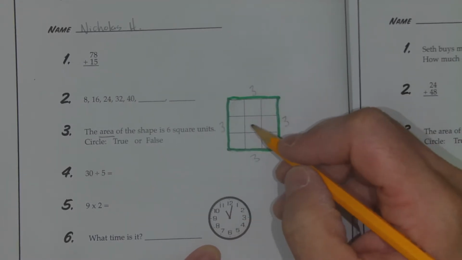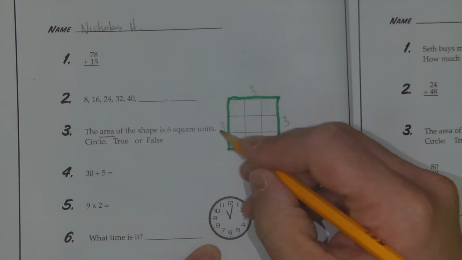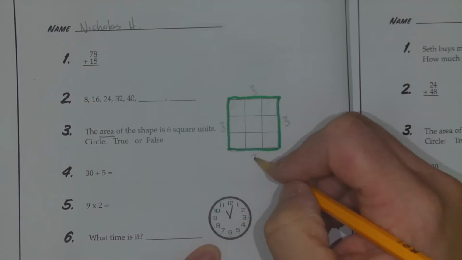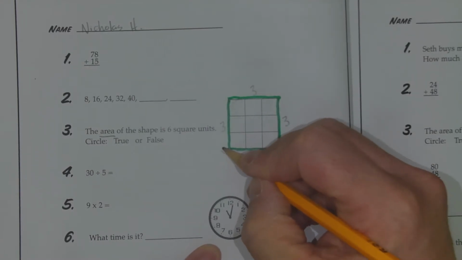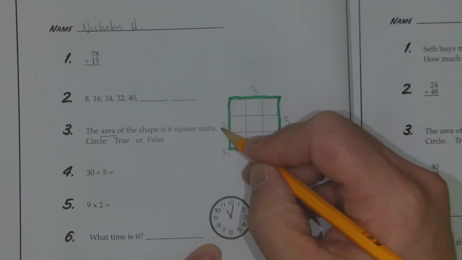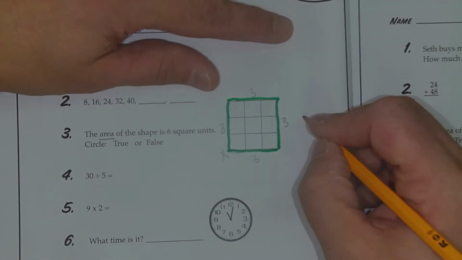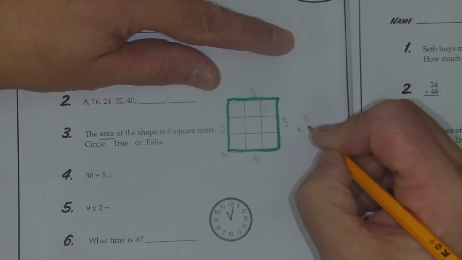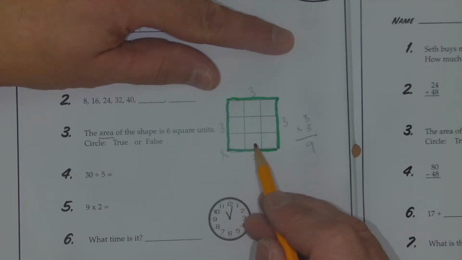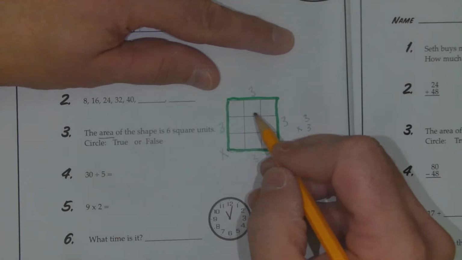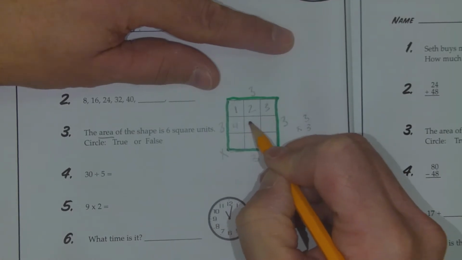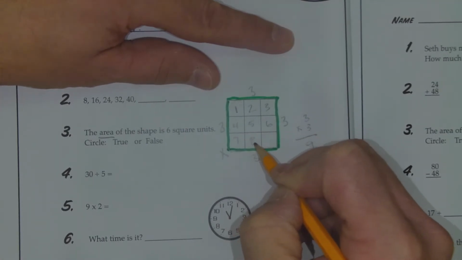And so when I find the area, I'm not going to add up all the sides like I did with perimeter. I'm going to pick 2 sides, and I'm going to multiply them together. So to find the area, I need to take 3 times 3. However you want to do it, 3 times 3 is 9. The area of this square is 9 square units. And I can do that also by counting them. 1, 2, 3, 4, 5, 6, 7, 8, 9.